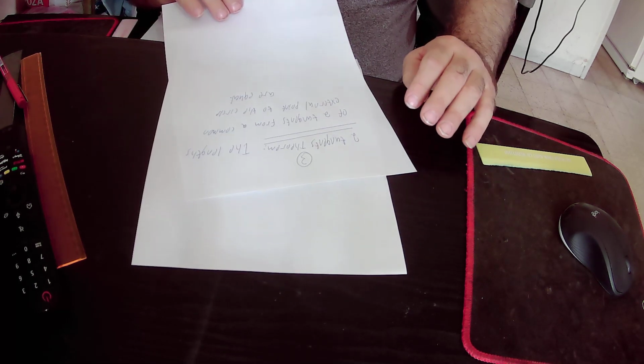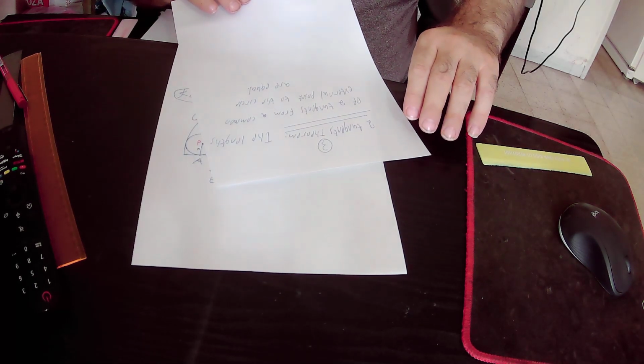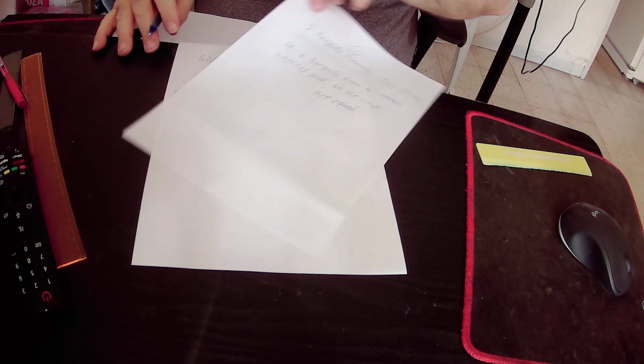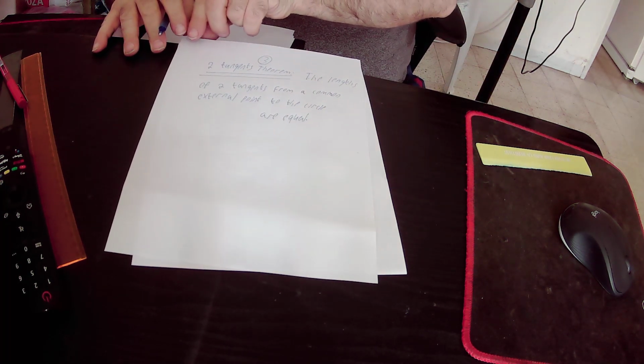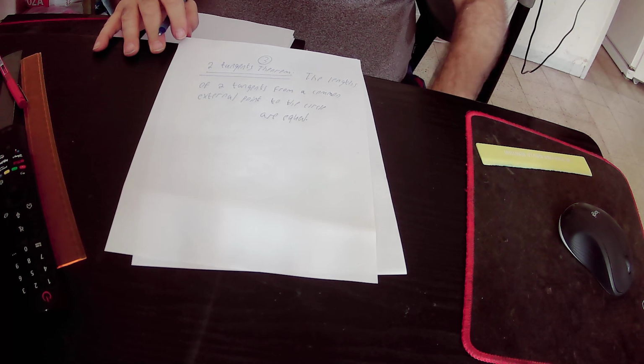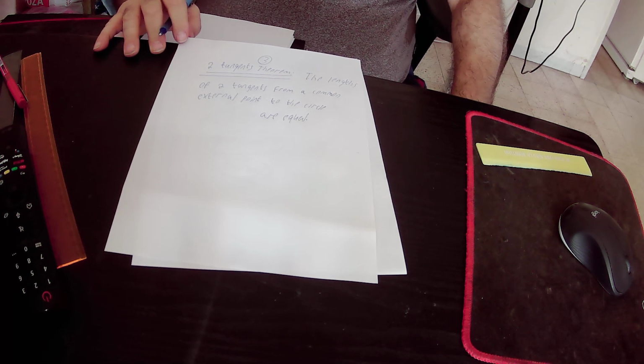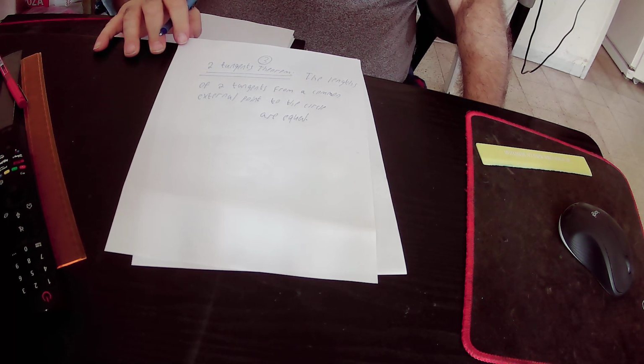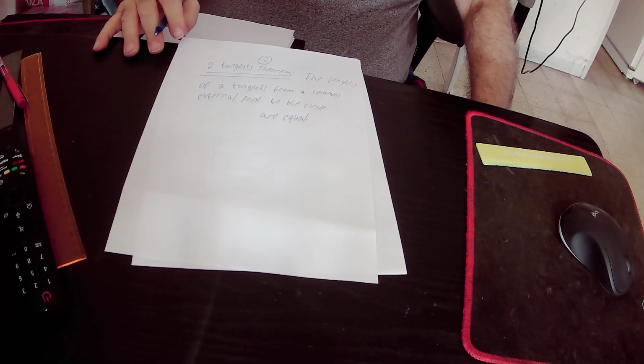Okay, so I will read the two tangents theorem again. The two tangents theorem states that the lengths of two tangents from a common external point to the circle are equal.